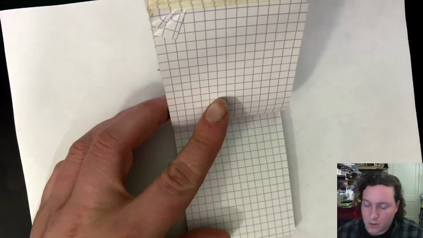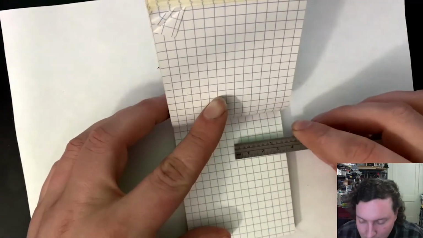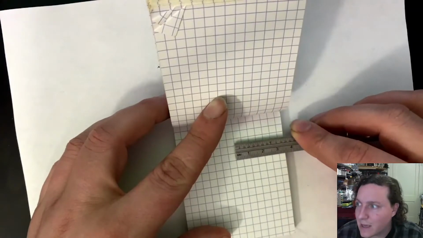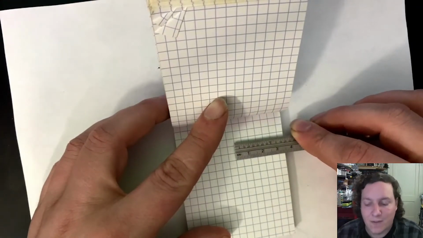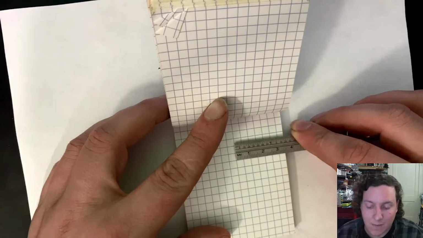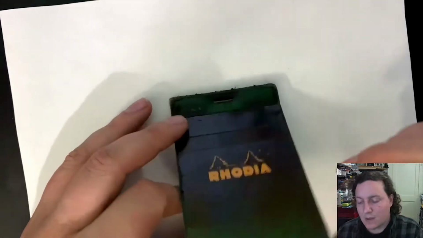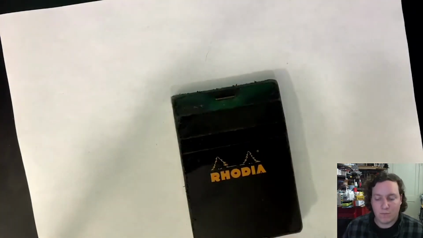So we can see that this is actually a 5 millimeter grid, not 0.5. So pay attention to how it's labeled, but reading the material itself gives you an idea of the size that it is. Now, one thing with paper is it's a semi-standard. There are a lot of common practices, but you do need to be paying attention to the accuracy of them.